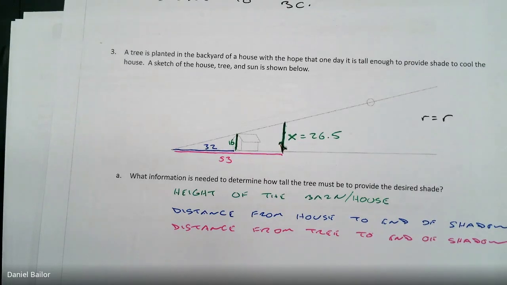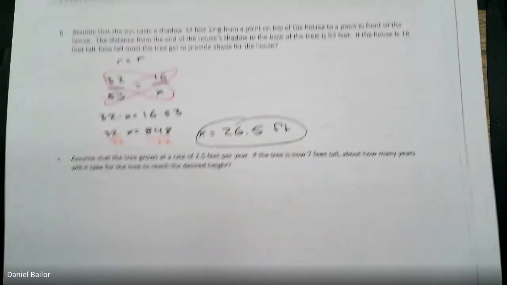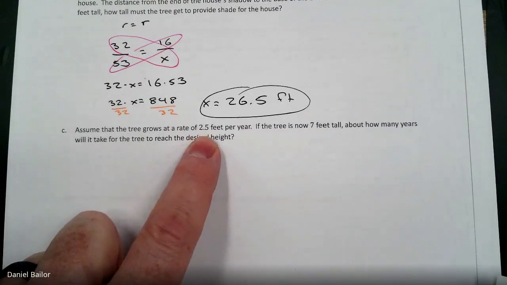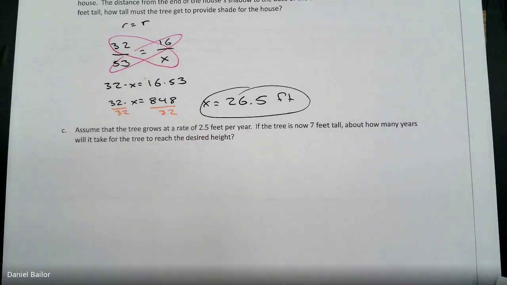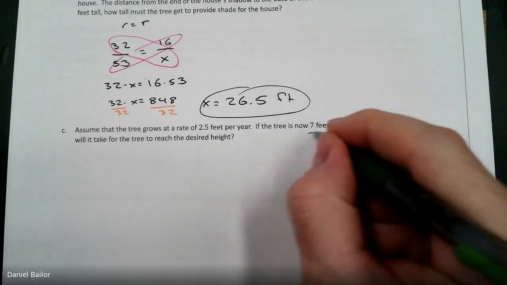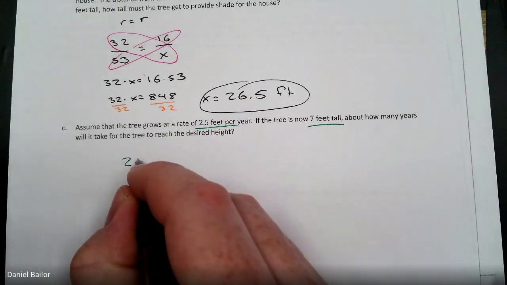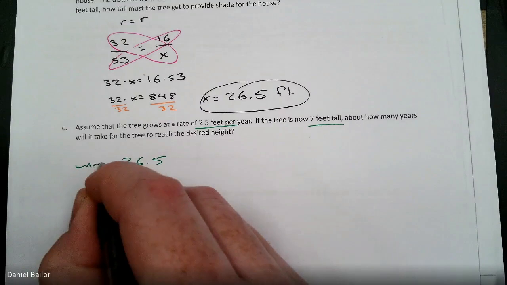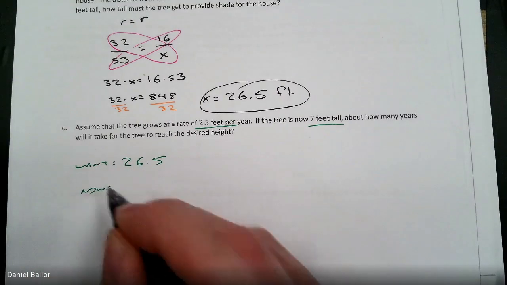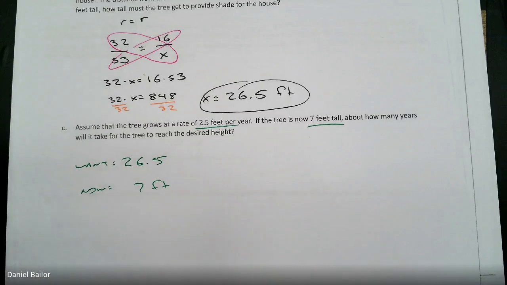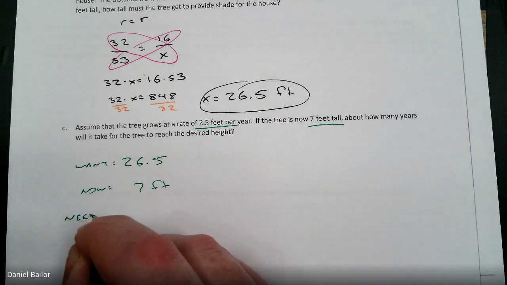But how long is it going to take to be a 26.5-foot tree? Well, let's look at part C. Part C says the tree grows 2.5 feet every year. And the tree is 7 feet tall now. How many years will it take the tree to reach the height? So we want the tree to be 26.5 feet. That's what we want. Now it is 7 feet. How much is left to grow?